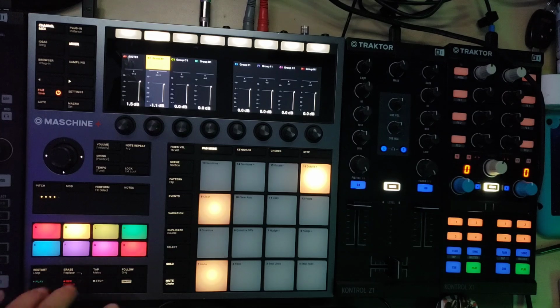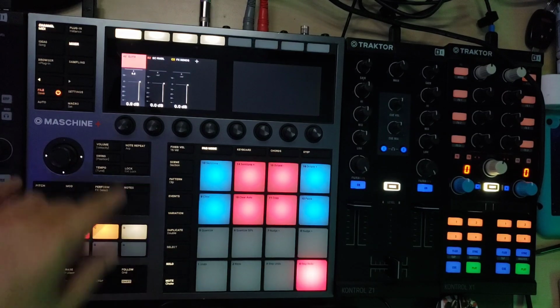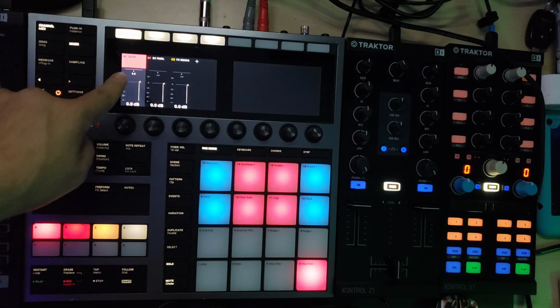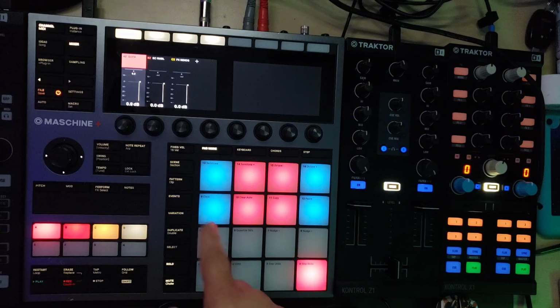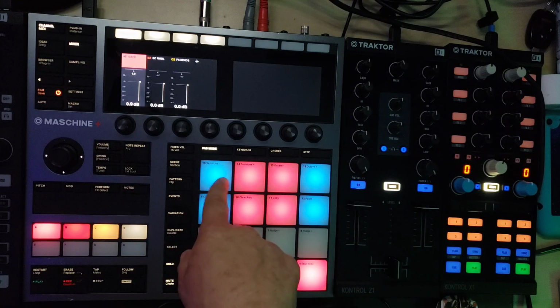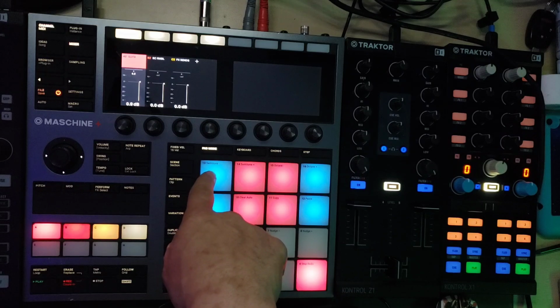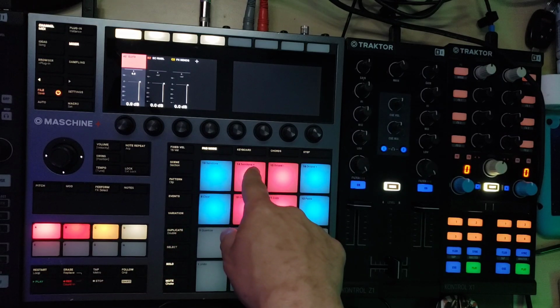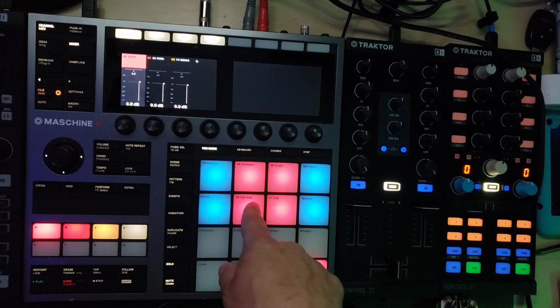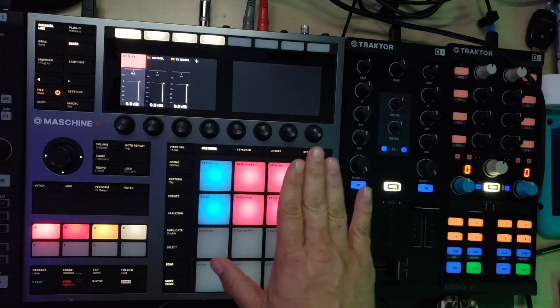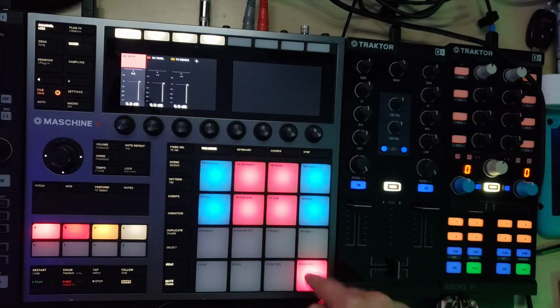So I have another group over here called DJFX, and DJFX has a chain of effects on it. This is beat delay, this is reverb, this is standard EQ, and that's a filter, right? And there's one for group A, and there's one for group B. This is my microphone.